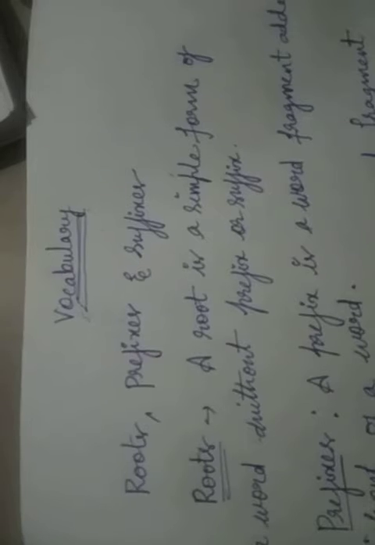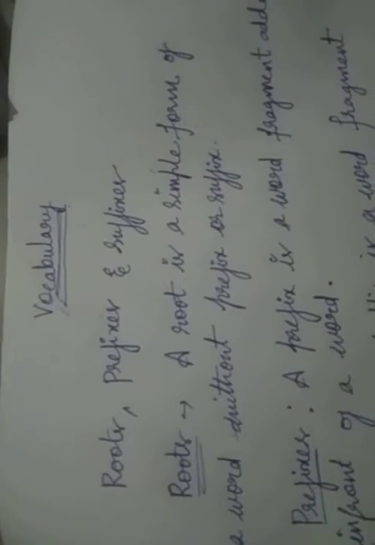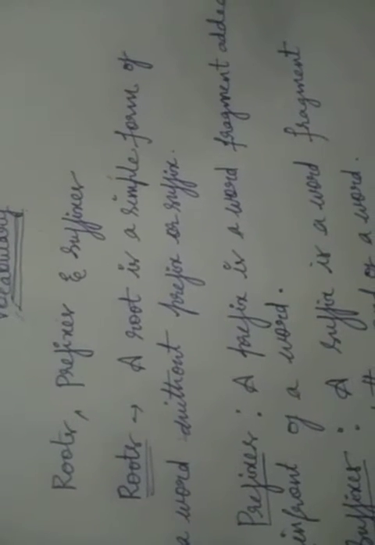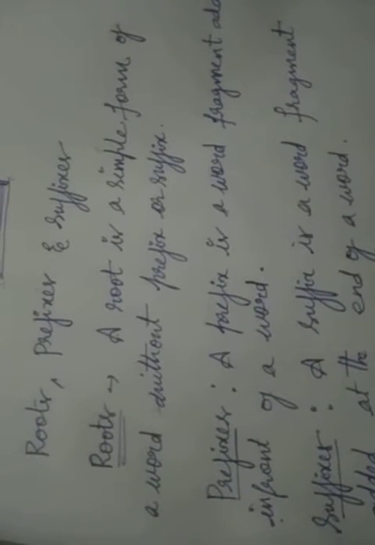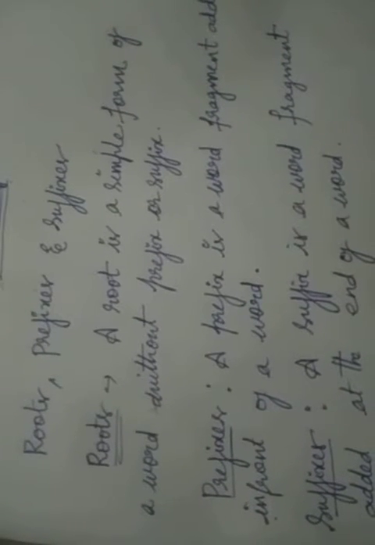Okay? So we are in vocabulary. Under vocabulary, we are discussing word roots, prefixes, suffixes. What is a root? A root is a simple form of a word without prefix or suffix.